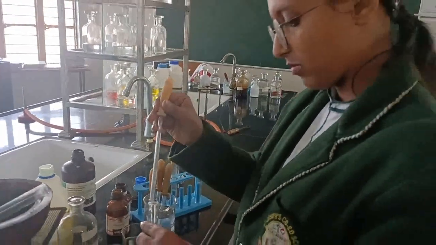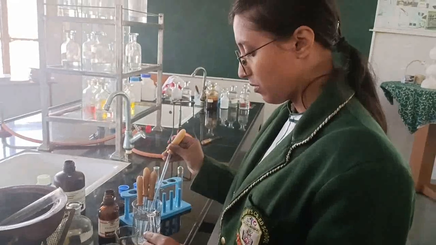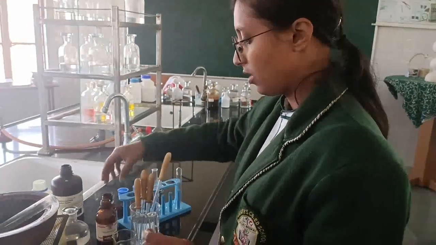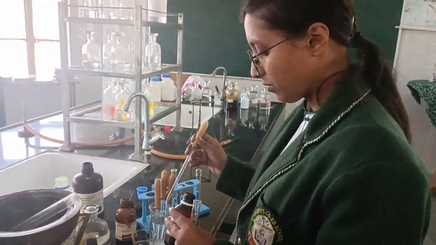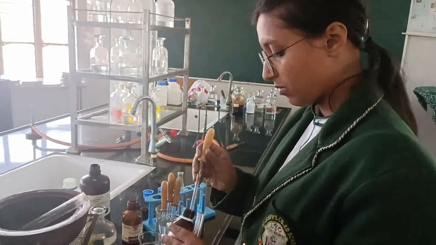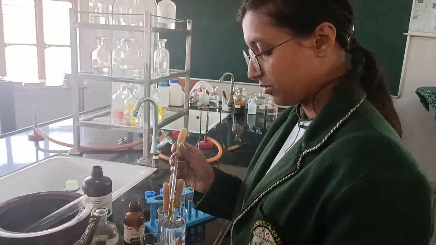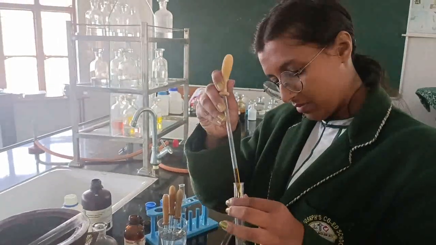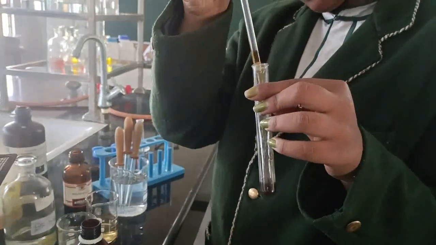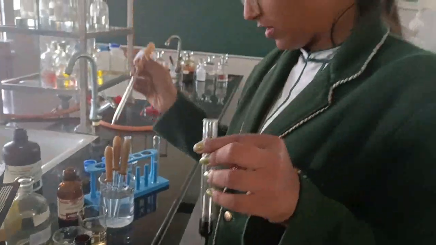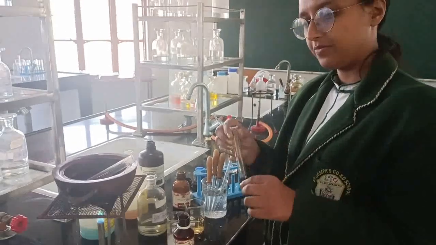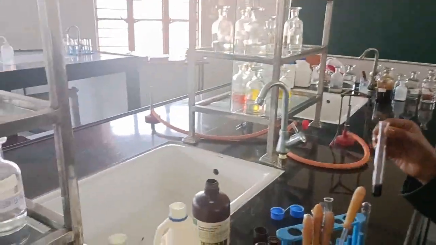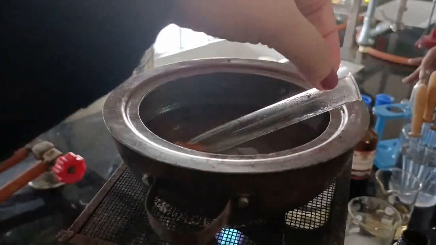Yes. And now you add to it, what are you going to add? Iodine solution. Yes. If this is starch, your solution will turn blue black. Show it towards the screen. See, it has turned blue black, and this test proves that your sample contains starch. Very good. Now shall we check our test tube which was kept in the water bath?